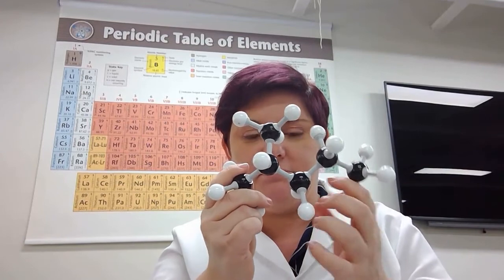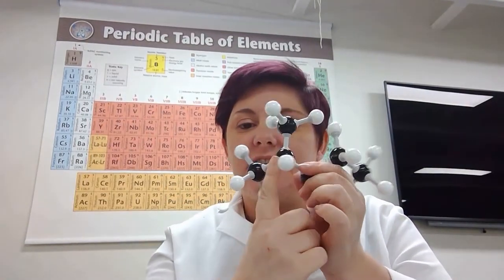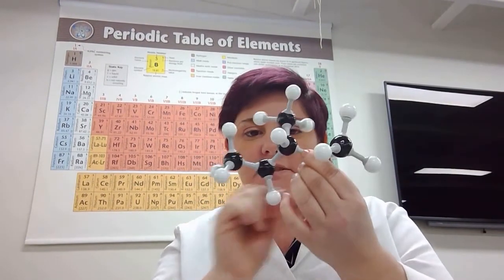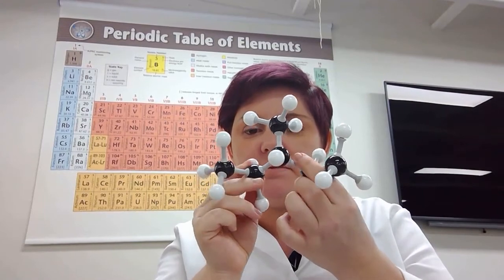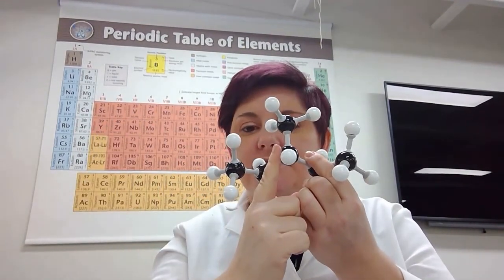Here is 2-methylpentane with the methyl group on the second carbon. Here is 3-methylpentane with the methyl group on the third carbon.